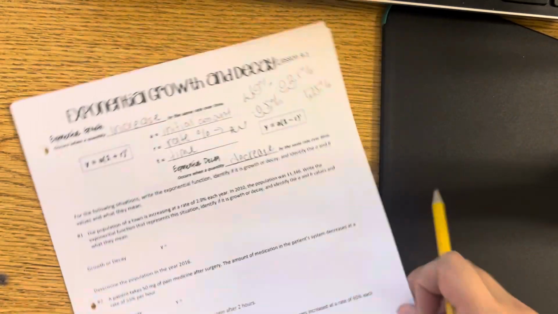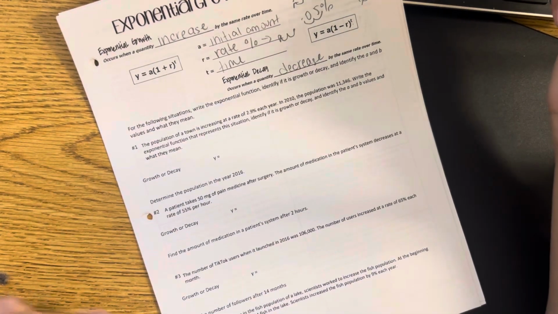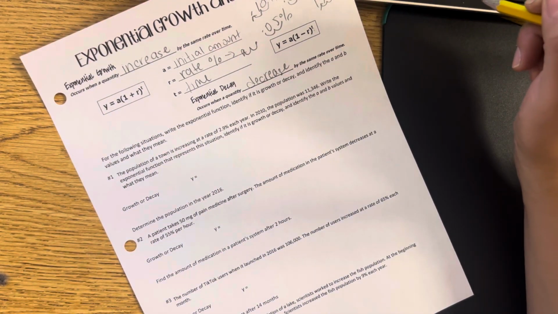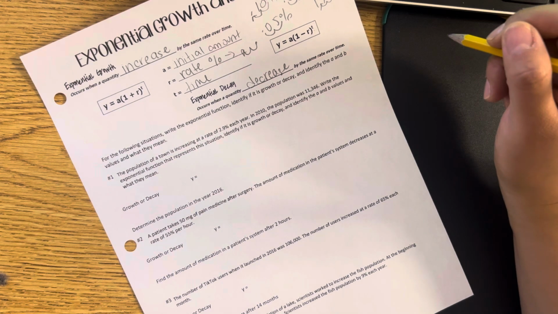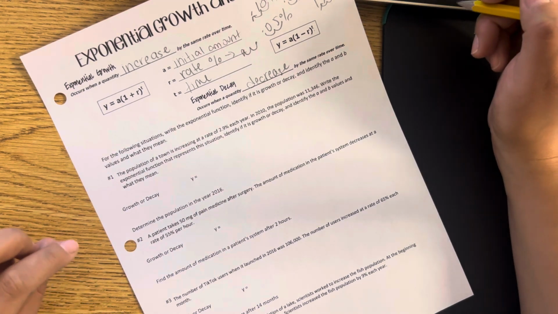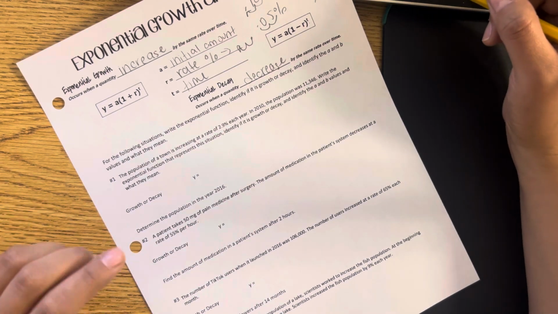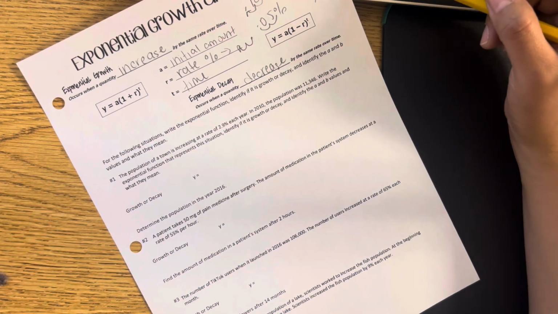So if we talk about number 1, the population of a town is increasing at a rate of 2.9% each year. In 2010, the population was 11,346. Write the exponential function that represents the situation as growth or decay and identify A, B values, what they mean. So did you find the clue word? Do you see anywhere where it talks about growth or decay, some sort of increase or decrease?